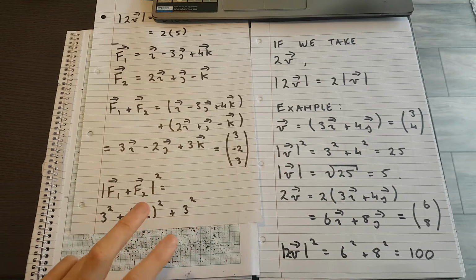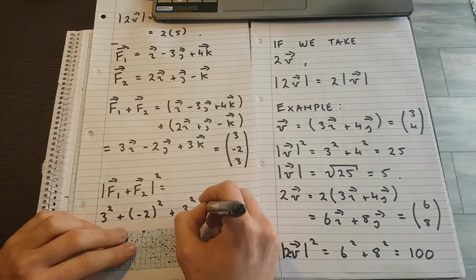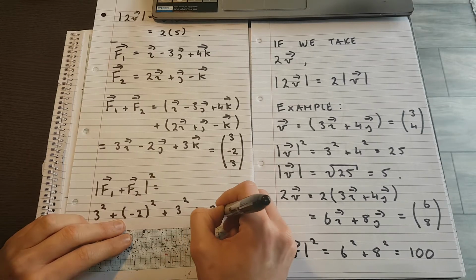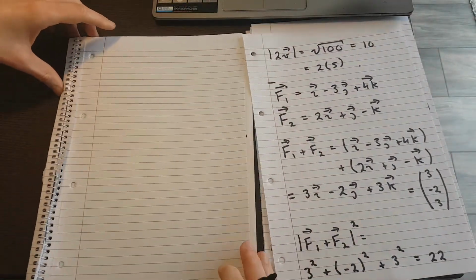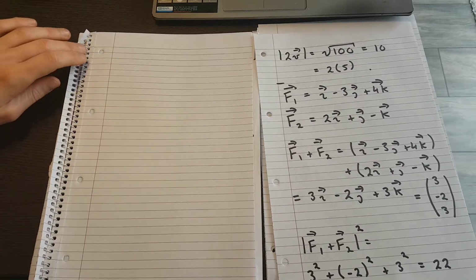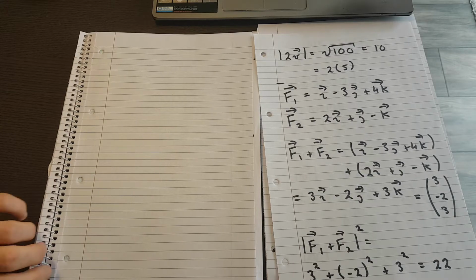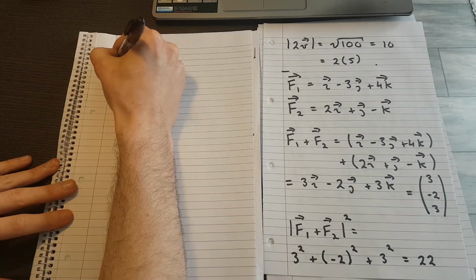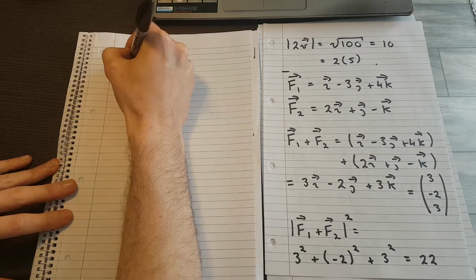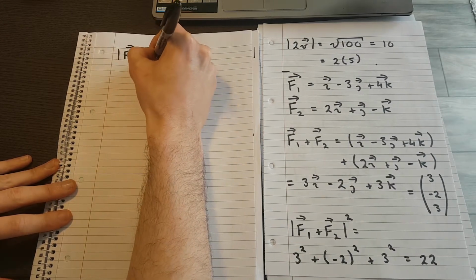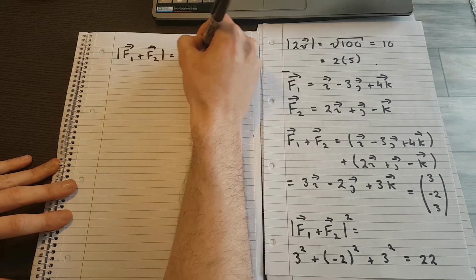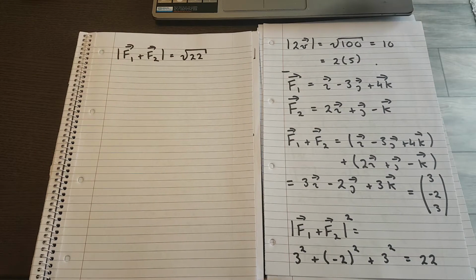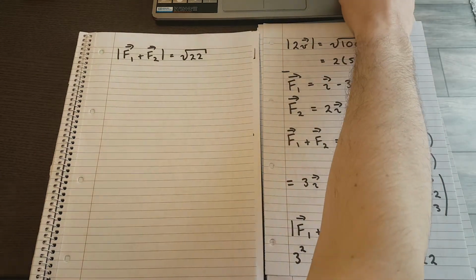So this is 9 plus 9 plus 4, which is a total of 22. And then finally, if I just want the original magnitude and not the magnitude squared, then I just take the square root of that 22. So that's the magnitude of the resultant vector.